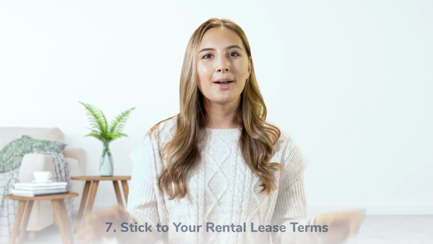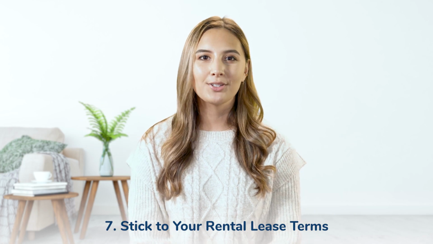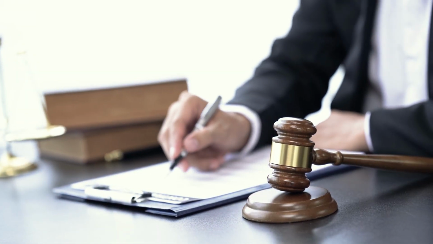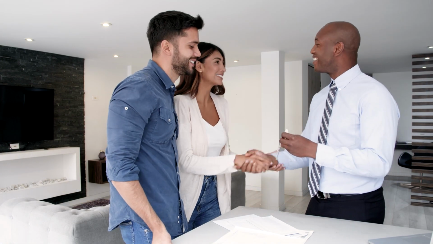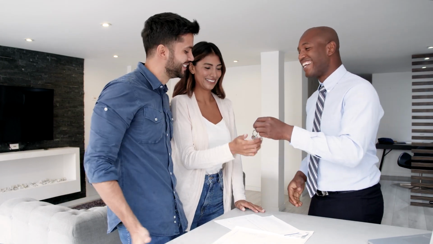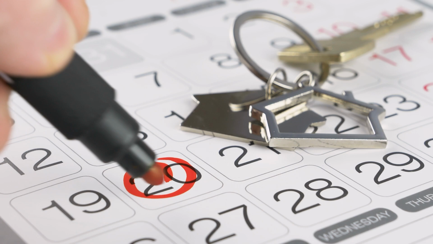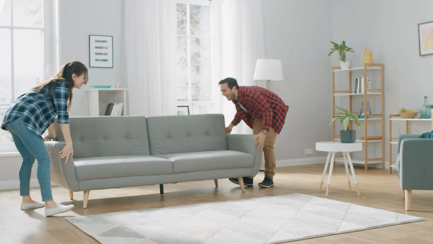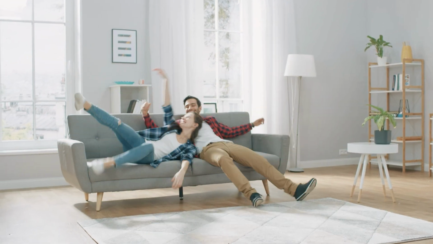And finally, number 7 is stick to your rental lease terms. You may have noticed that several of the previous tips involve using your lease. That's because your lease is a legally binding agreement between you and your tenants. By agreeing to the terms that you lay out, including when rent is due, your tenants agree to the responsibilities while living within your rental.